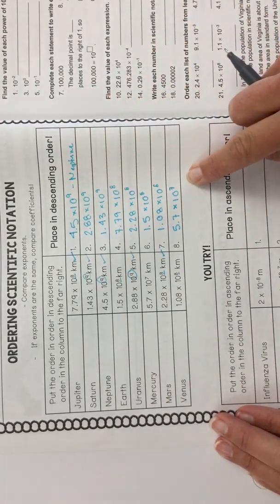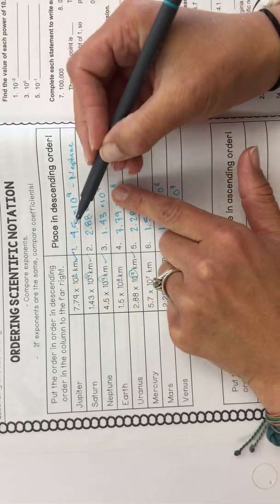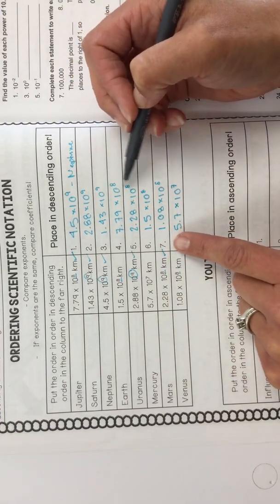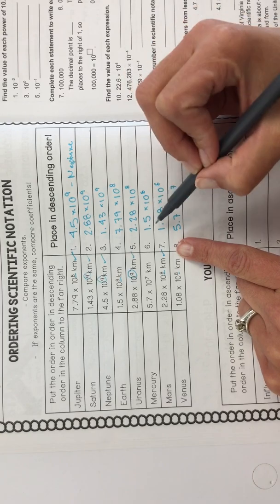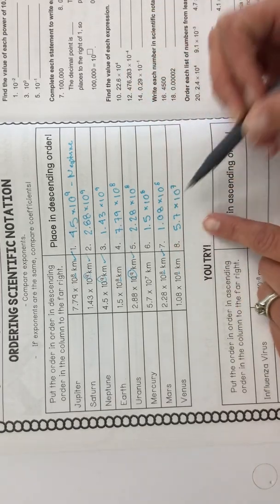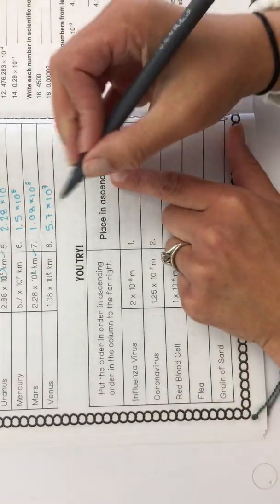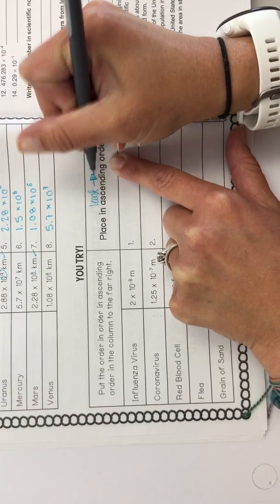So there they are in order, and then you can see, so first I did all my 9s, but the biggest one is 4.5, 2.88, 1.43. Then I have all my 8s, and I have 7.79, 2.28, 1.5, 1.08, and my last one is 10 to the 7th. So there you go. So these ones are going in ascending order. So least to greatest.